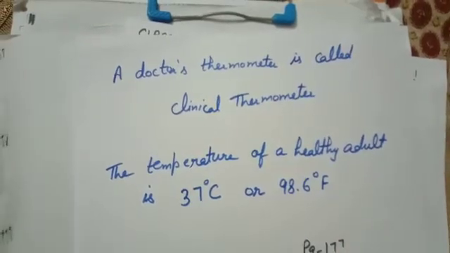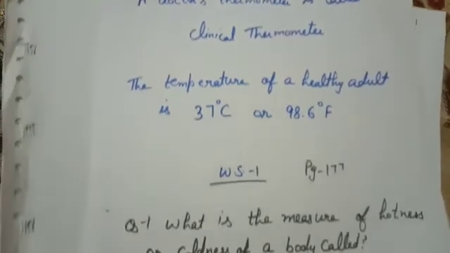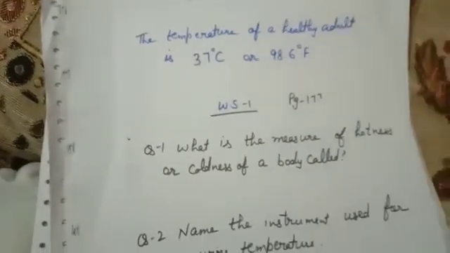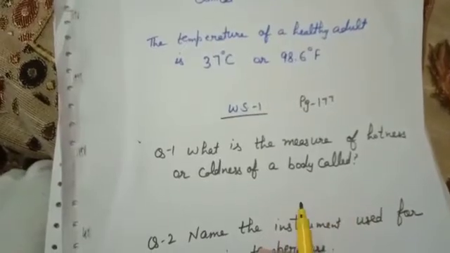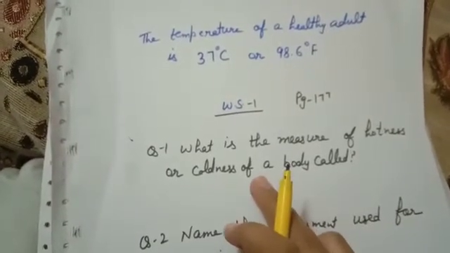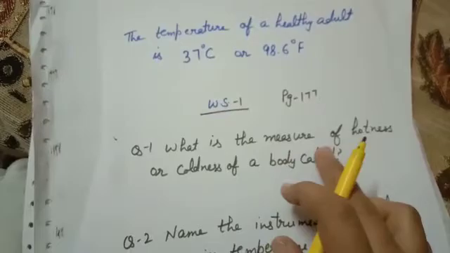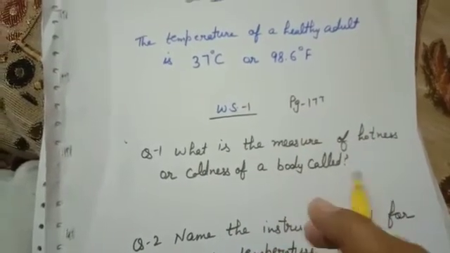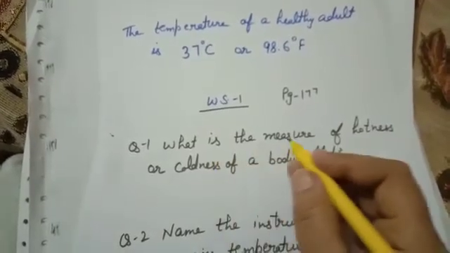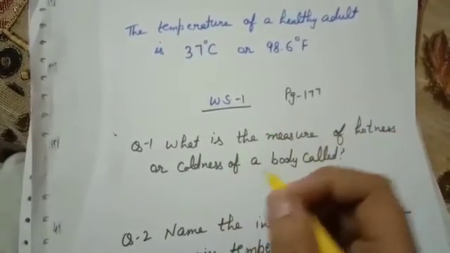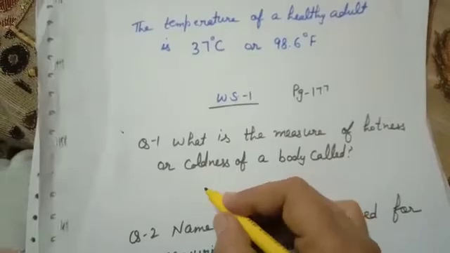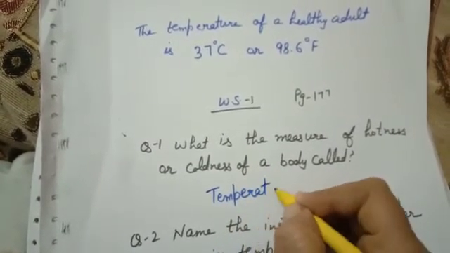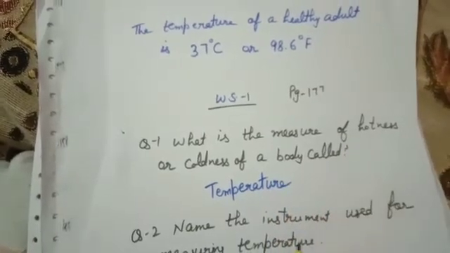Now, with all of this information, let's start worksheet 1 at page number 177, which is based upon all the information which we have studied. You can solve this worksheet in your book only. First is, what is the measure of hotness or coldness of a body called? It is temperature. Yes, the main definition, the first word in the chapter, temperature.